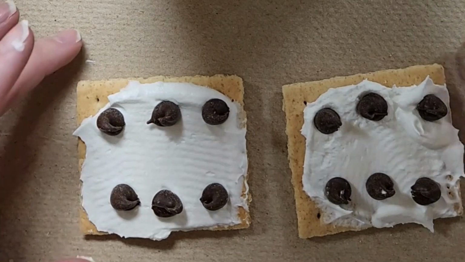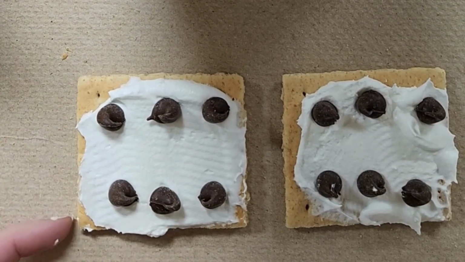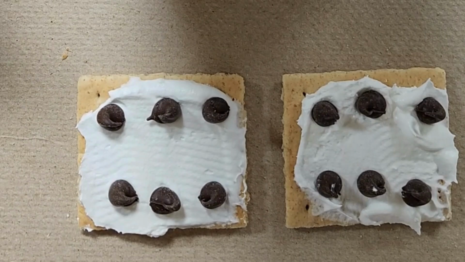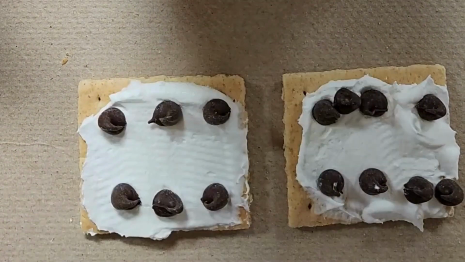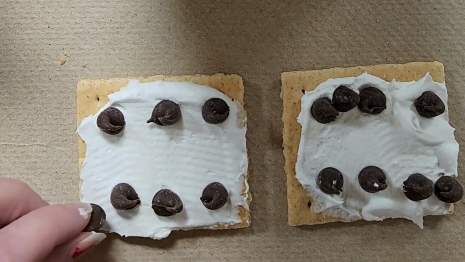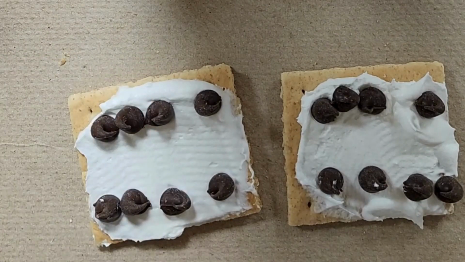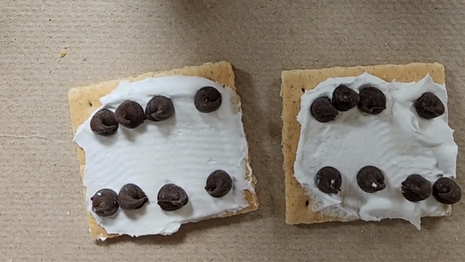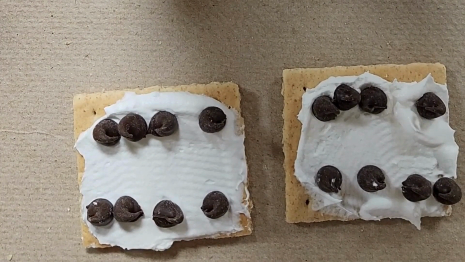So we talk about how this is 2 times 2, because there's 2 rectangles in each one, times 3. And then we add on another chocolate chip per rectangle. And we again talk about how it is 2 groups of 2 rectangles with 4 on each.